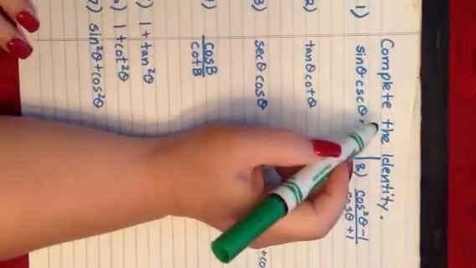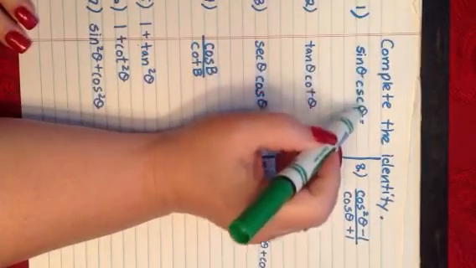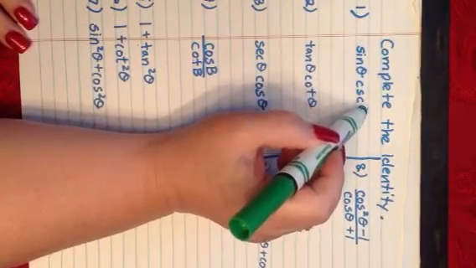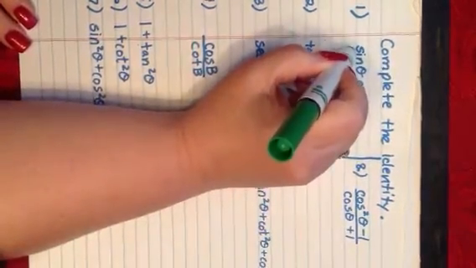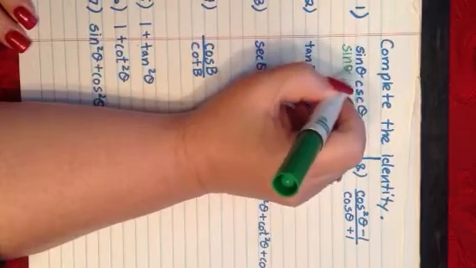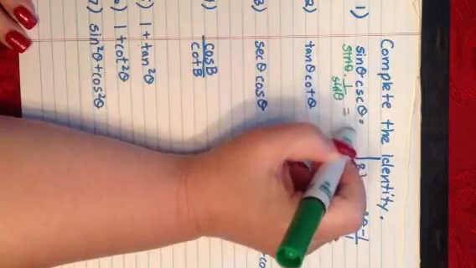The first one says, we're asked to complete the identity, and this one is sine of theta times cosecant of theta. Well, if you recall, these two are reciprocal functions, so you could write cosecant as 1 over sine of theta, and the sine of thetas cancel, so the answer to this is 1.